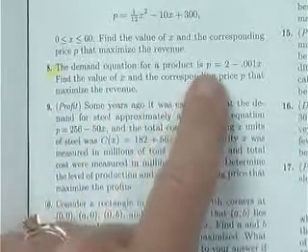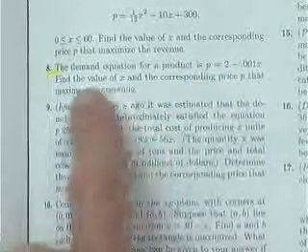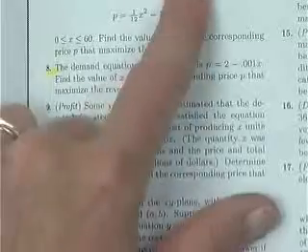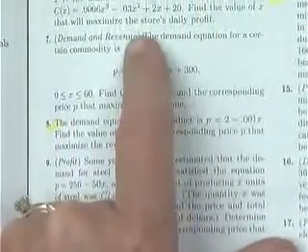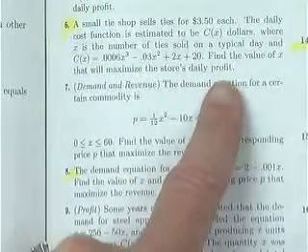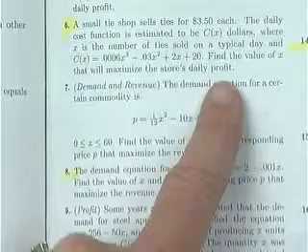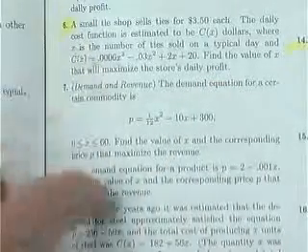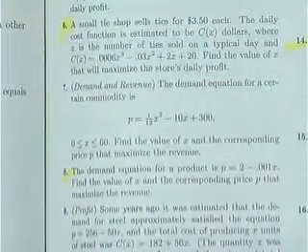So the revenue function here would be P times X. This one is going to be maximizing profit, and you know profit is revenue minus cost.